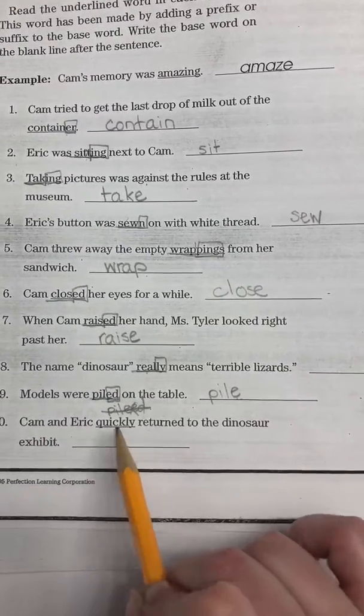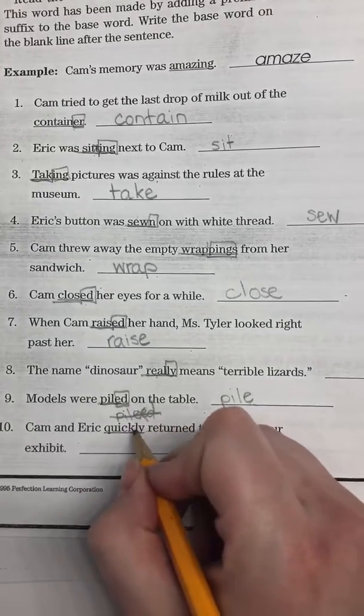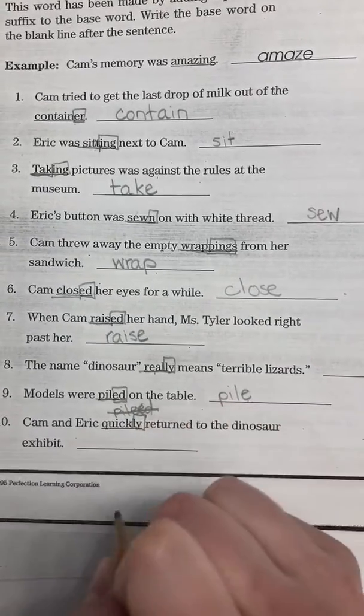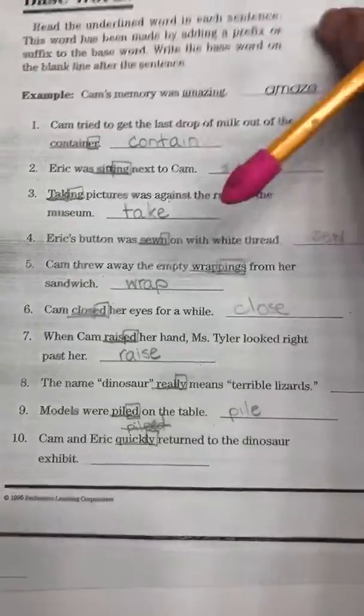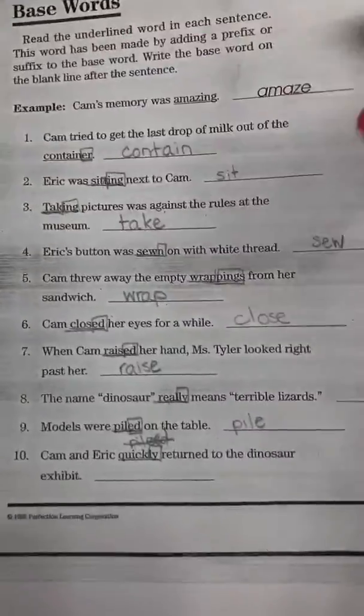Cam and Eric quickly returned to the dinosaur exhibit. What does that suffix ly mean? In a way that is, what is our root word then? Nice job, finish that up. Remember, you can pause at any time. Flip your packets over.